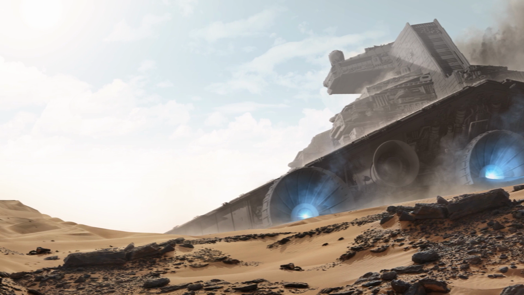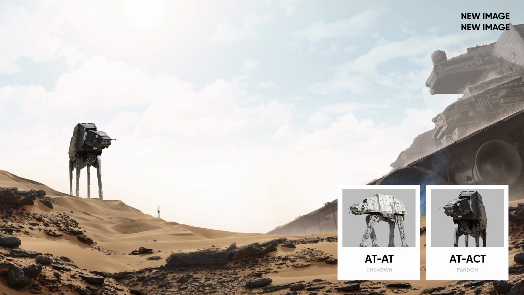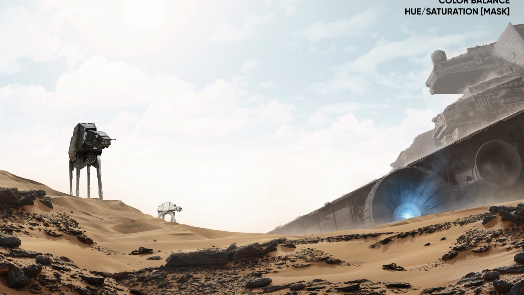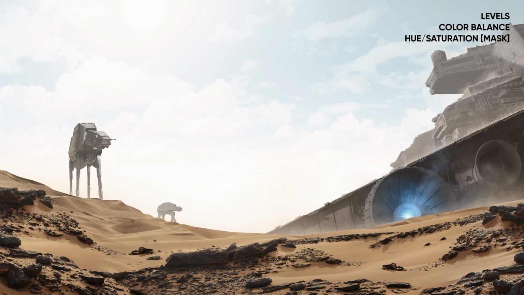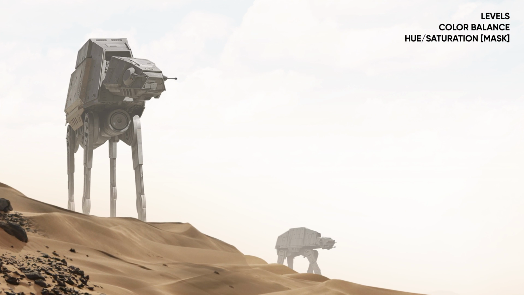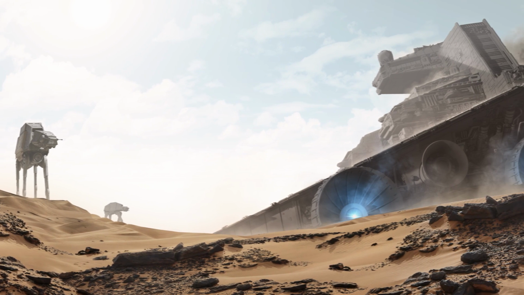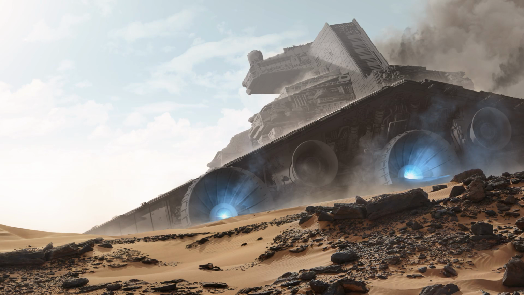Okay, so back to the document, let's add some AT-ATs because those look sick as hell. To color correct them, I added levels and color balance, and hue and saturation, which you can barely see, so I don't know why I even mention it. But then I was like, wait, that smoke comes from somewhere, so I added one more right here.